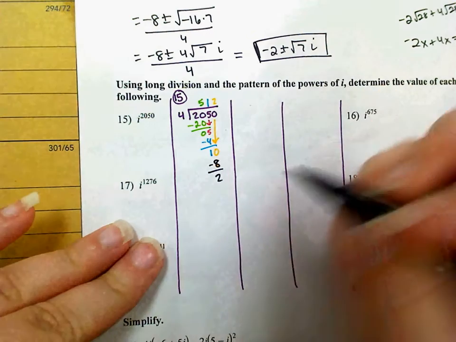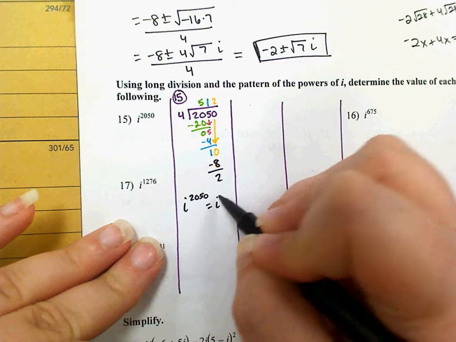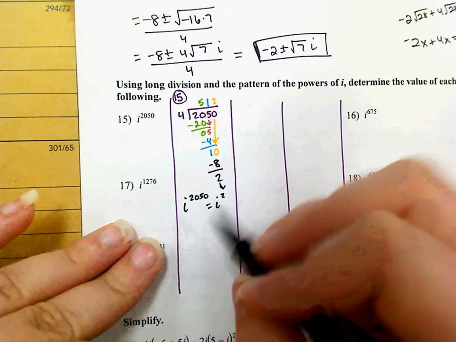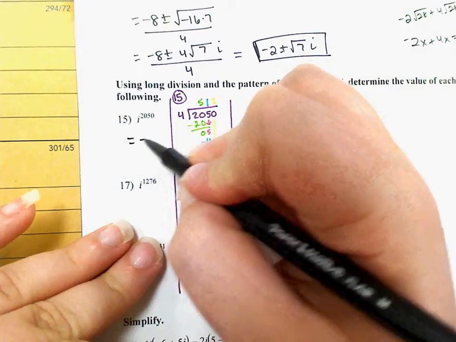So that means i to the 2050 equals i to the remainder, squared. And I know that i squared is negative 1. So this right here is negative 1.